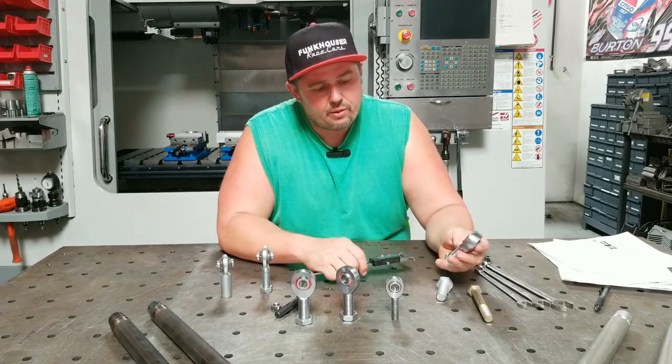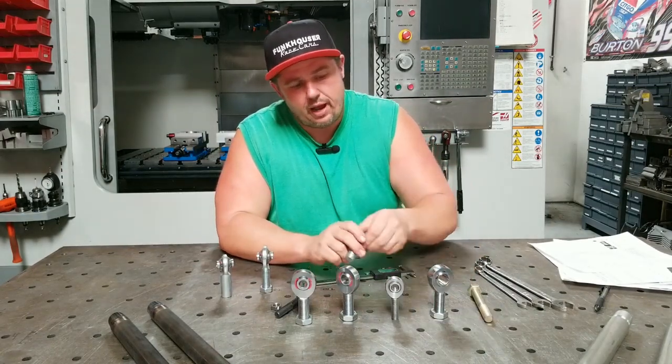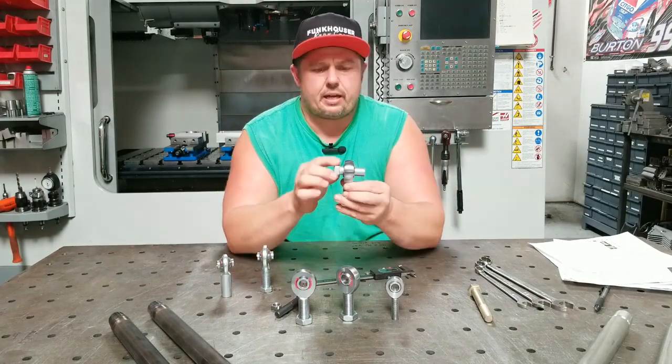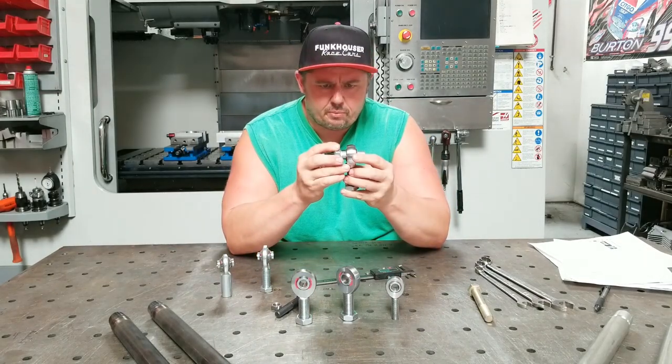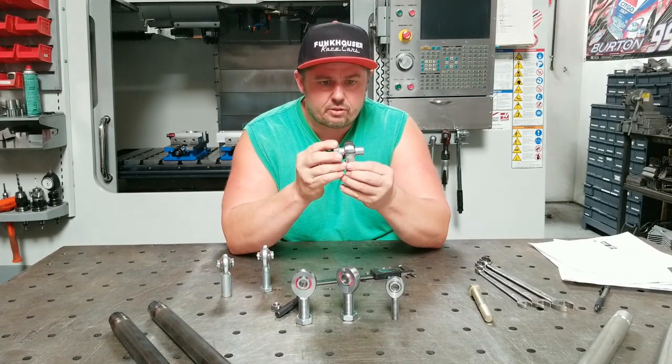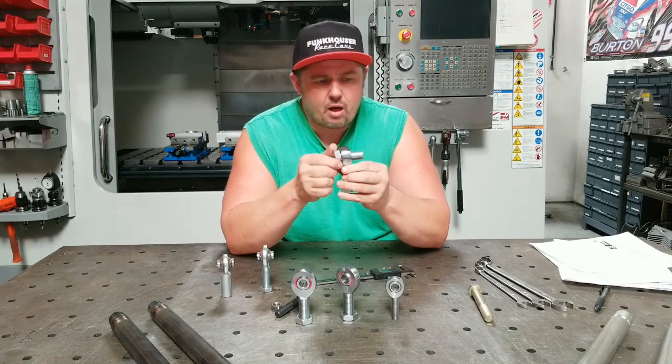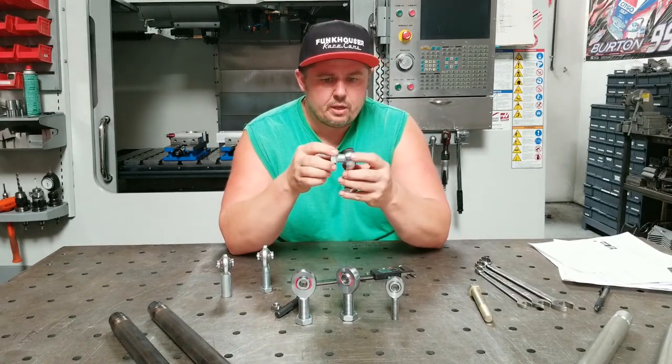751. So 7/1000ths clearance between the threads and the bore of this guy. You got a little bit of wiggle right there. You can see that there's some movement in there. There has to be some tolerance, otherwise you're not able to put stuff together.